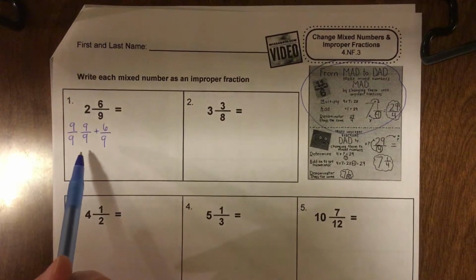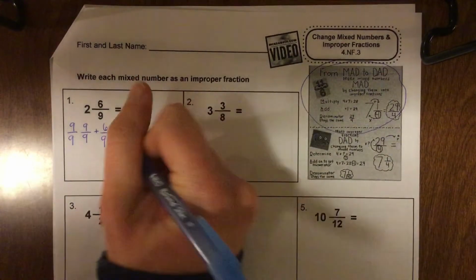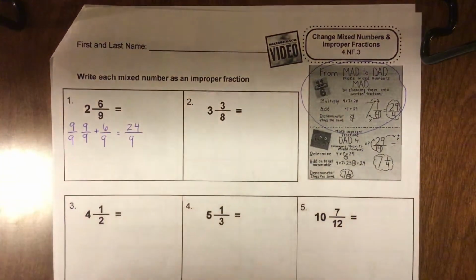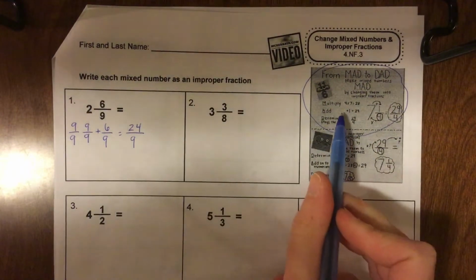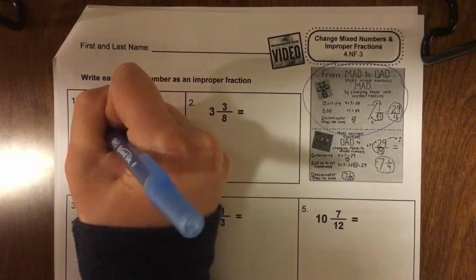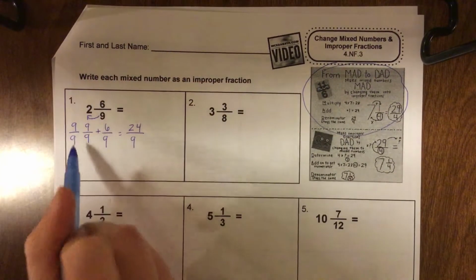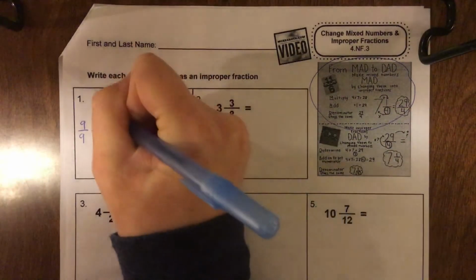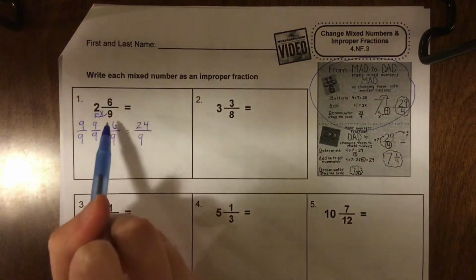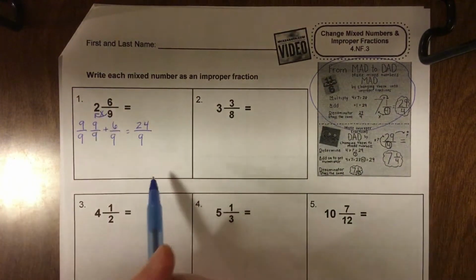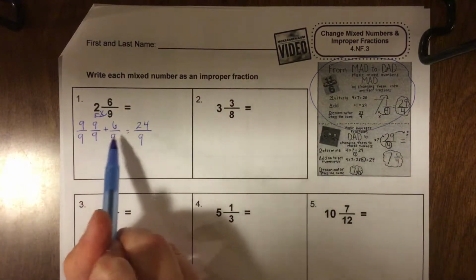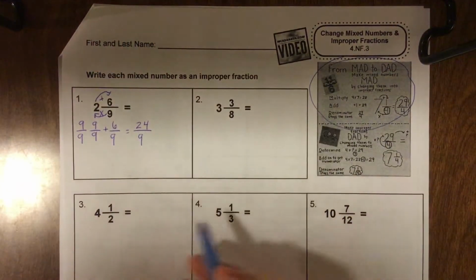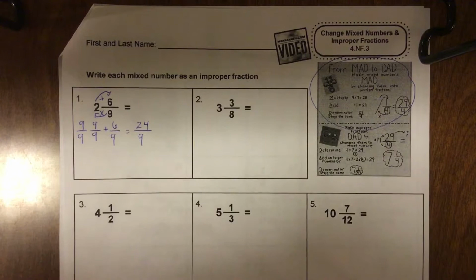So if we wanted to show this in fractions, it would be like 9/9 plus 9/9, which equals 18/9, plus 6 more ninths to get 24/9. Now, if we use our strategies of multiplying, we can take 9 times 2, which is the same thing as 9 over 9 2 times. So that's why we multiply. We know 9 times 2 is 18, but then we still have to add on the extra 6/9. So we take 18 and we add 6 to get 24/9.